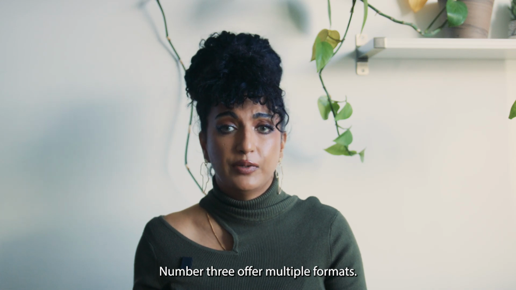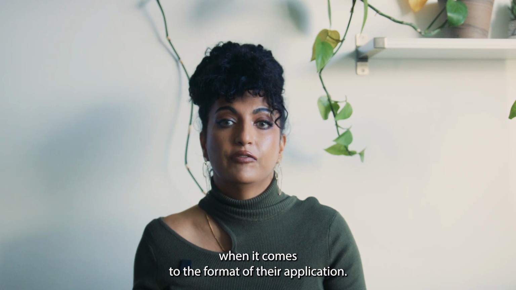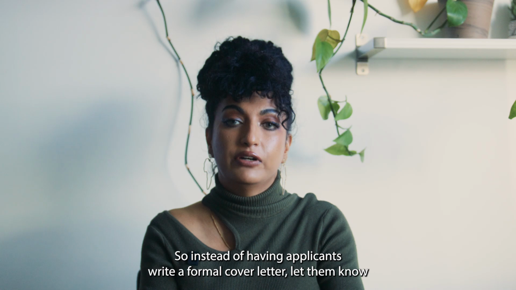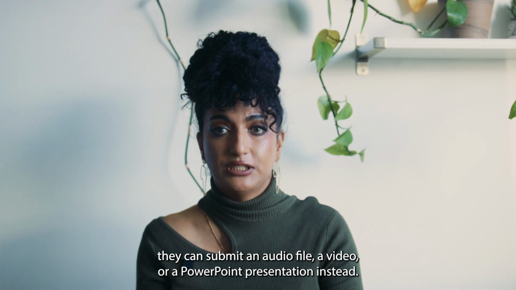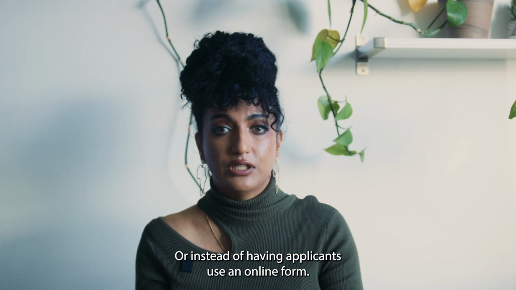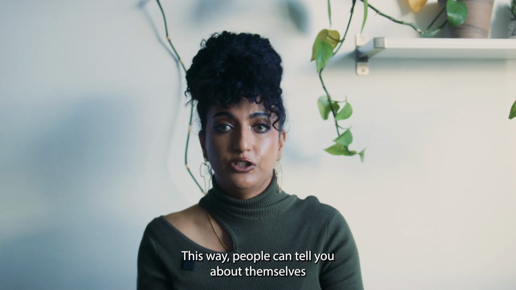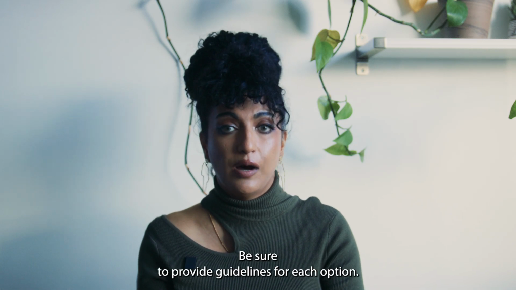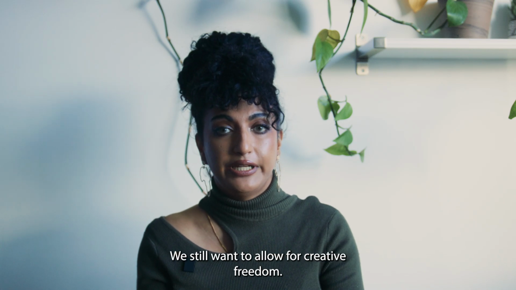Number three, offer multiple formats. Try to give candidates a couple of different options when it comes to the format of their application. So instead of having applicants write a formal cover letter, let them know they can submit an audio file, a video, or a PowerPoint presentation instead. Or instead of having applicants use an online form, let them know they can apply over email. This way, people can tell you about themselves and about their strengths and their skills in a way that works for them. Be sure to provide guidelines for each option. They should be specific but not overly stringent. We still want to allow for creative freedom.